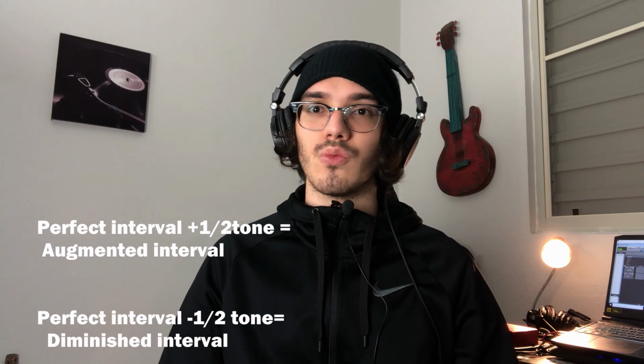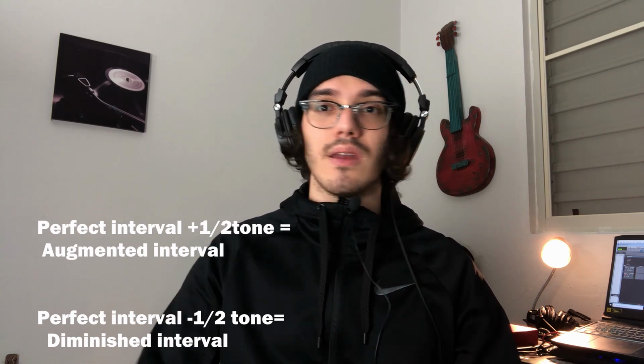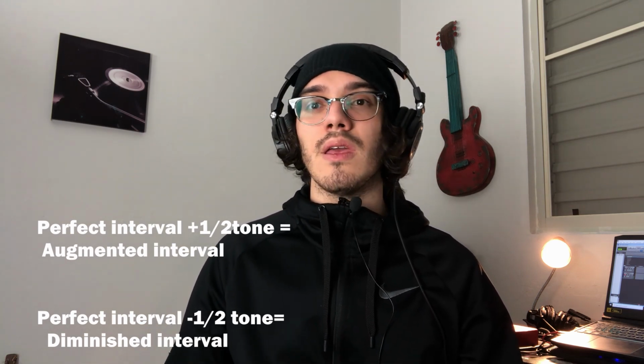If we sharpen a perfect fourth, we get a sharp fourth or an augmented fourth, which we've already seen in other videos that I've made, and you've probably already heard it. It's the sharp fourth. We get the tritone, which you're hopefully going to hear when I try to put it on the guitar. It's somewhere around here, so you guys can see how it would look on the guitar.